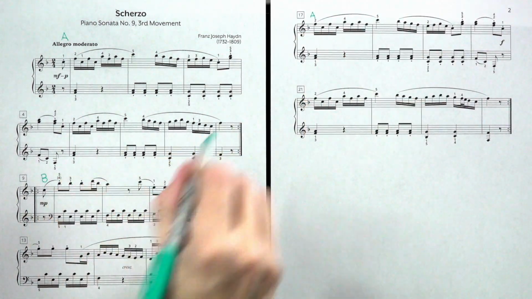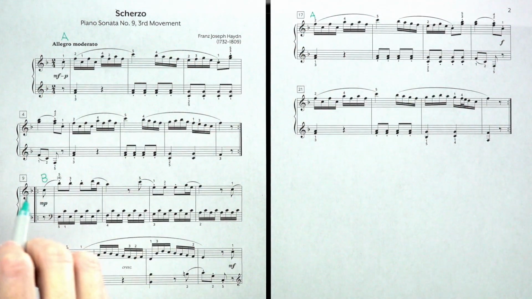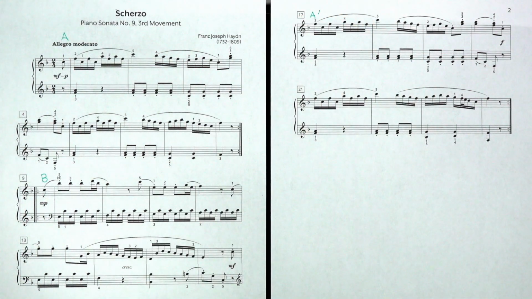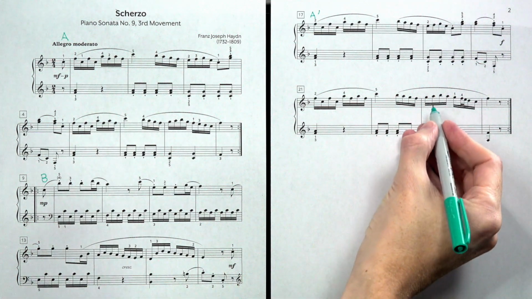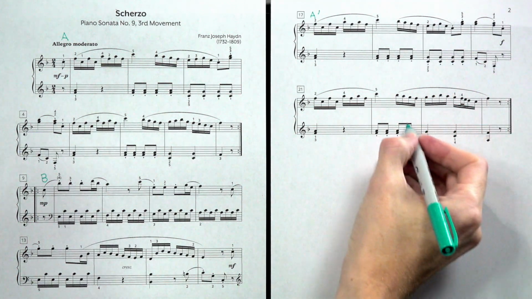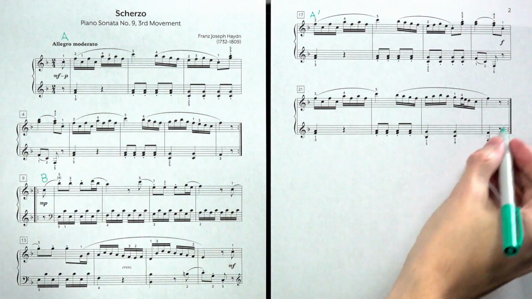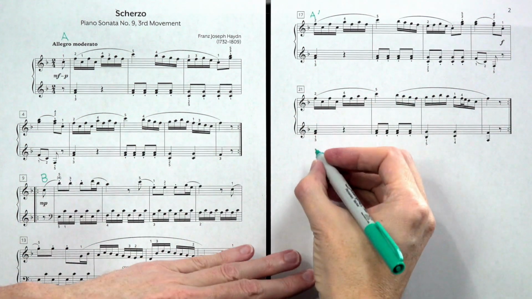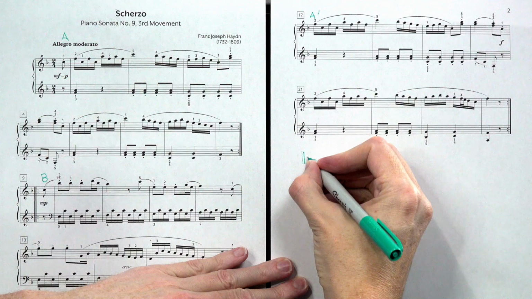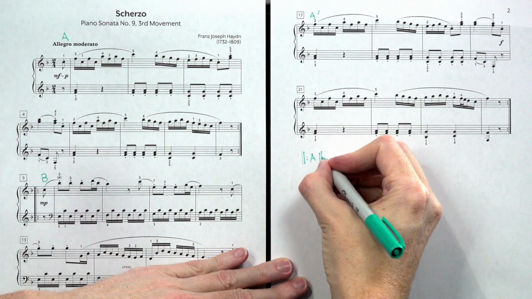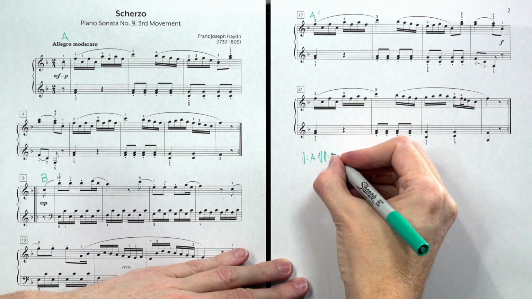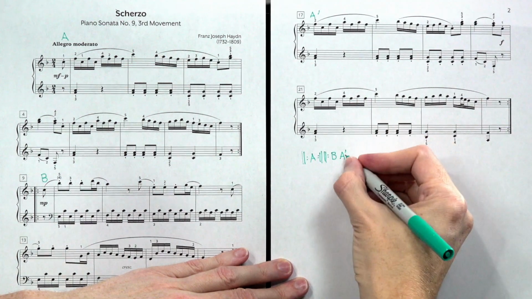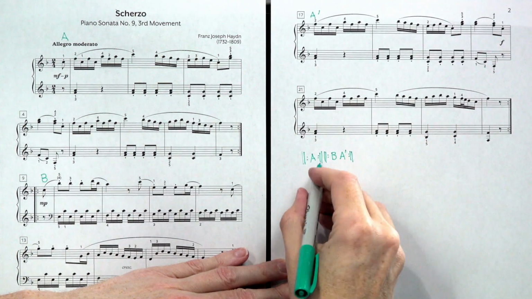Now, is it the same exact A section or a little different? That's right, it's a little different, which is why we'd put a little prime mark there to show that there's a little change. Starting here in measure 23, Haydn varies it a little bit, and then this section repeats. So if we were to put this all together, we have an A section that repeats, and then we have another section with a B and an A prime to show that's a little different that also repeats.